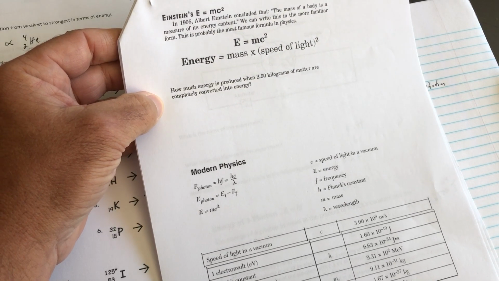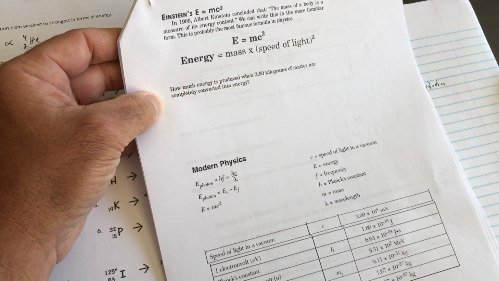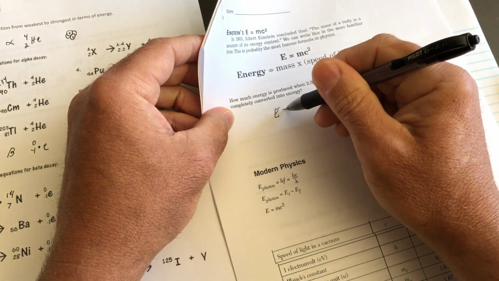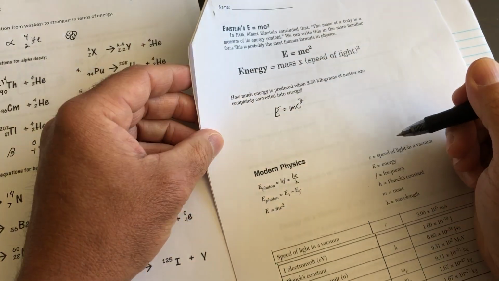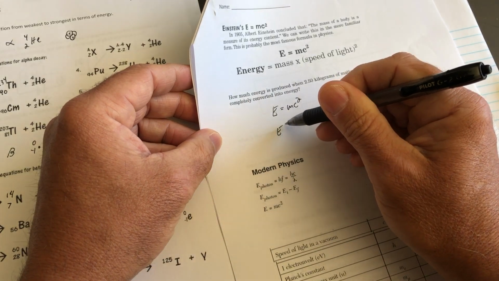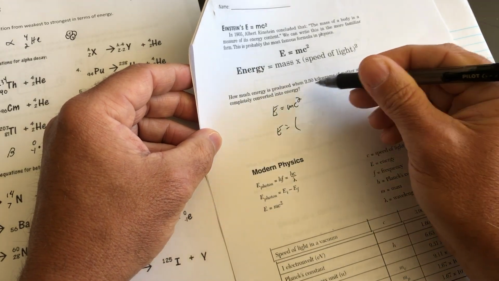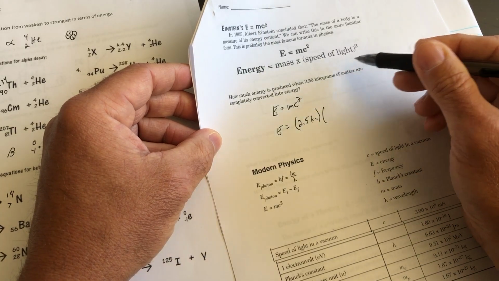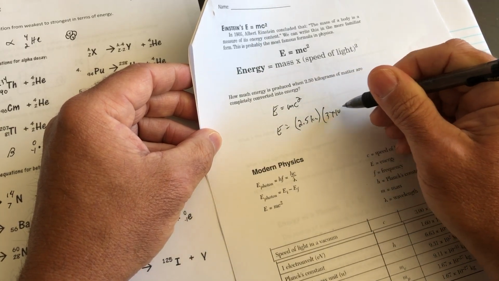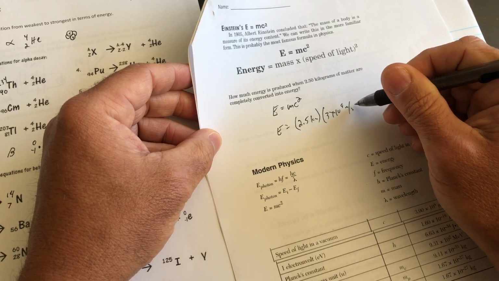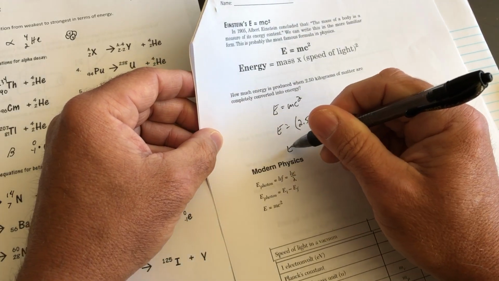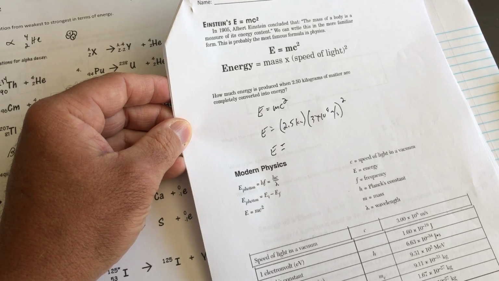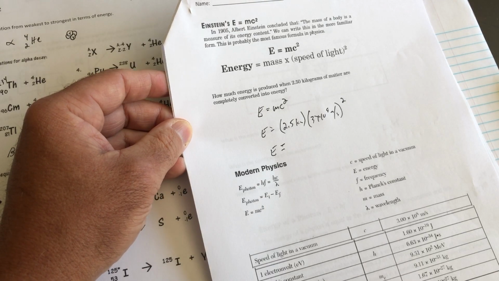How much energy is produced when 2.5 kilograms of matter are completely converted into energy? E equals mc squared. So it's the mass, 2.5 kilograms, times the speed of light, 3 times 10 to the 8th meters per second, and that has to be squared. And I'm going to leave that for you to finish. Pretty simple. And that's it.